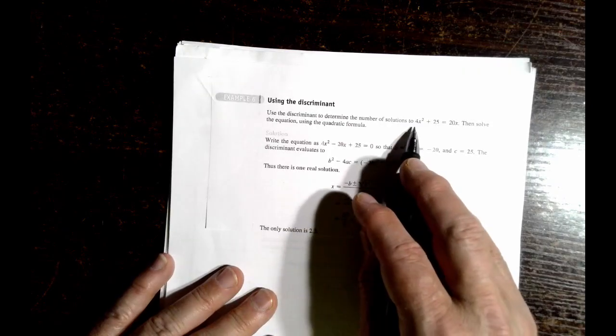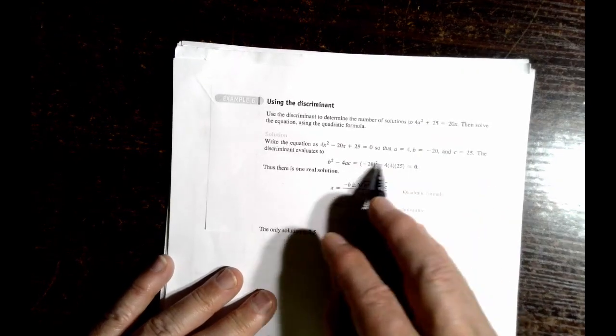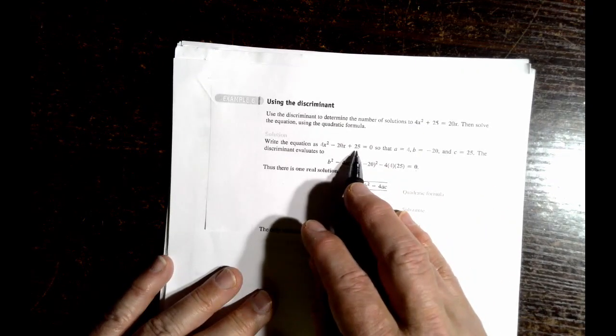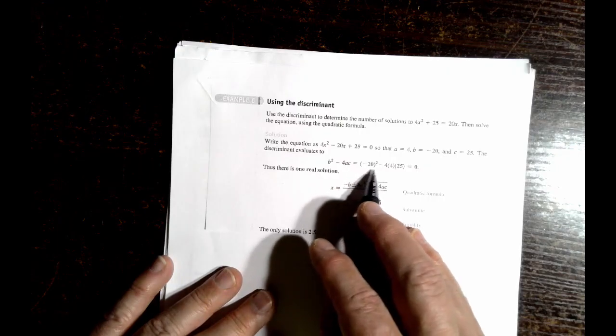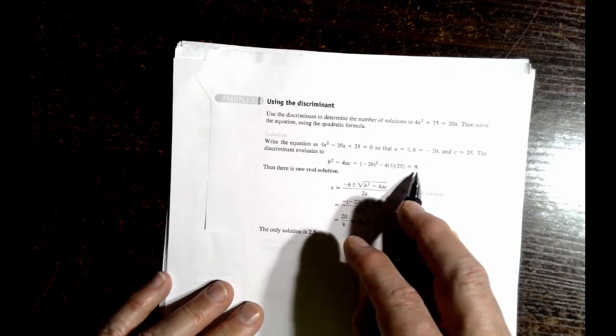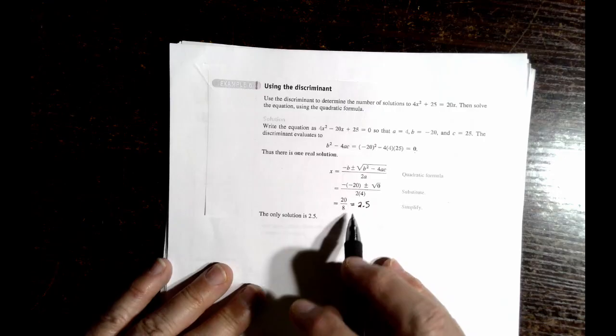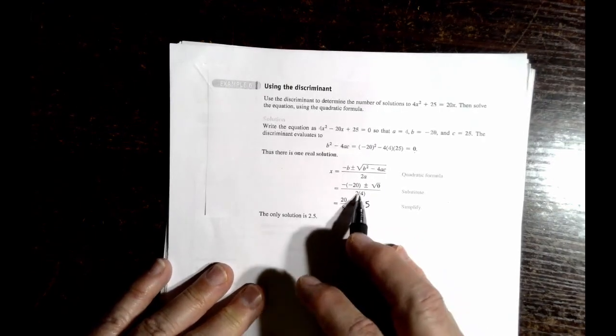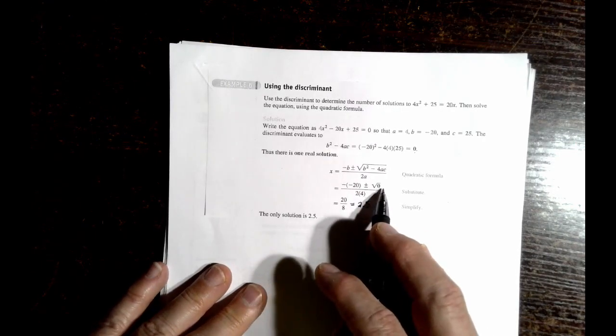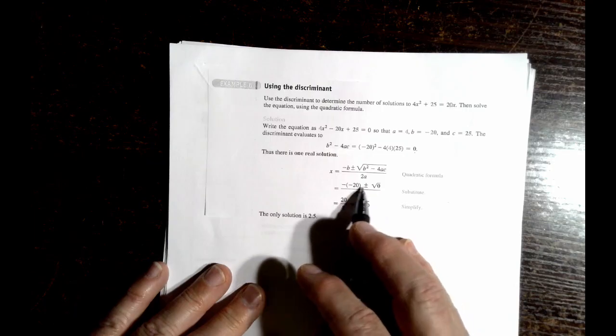Remember, your a is 4, your b is minus 20, your c is 25. And you plug those guys into b squared minus 4ac and you get 0. So you should get one answer. When you simplify this down, you end up with plus or minus the square root of 0, which is plus or minus 0, which is nothing.